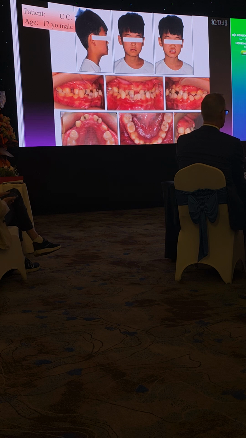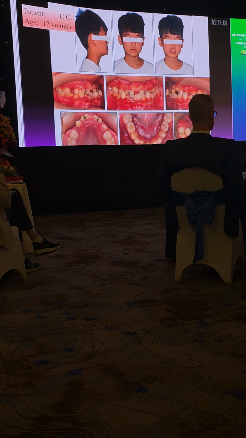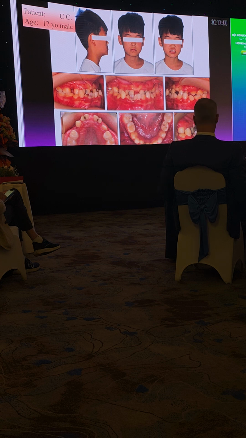All right, so one last question. What if your patient does not want to wear the face mask? See? You understand English, okay? What if the patient does not want to wear the face mask? And this little boy also has maxillary deficiency, right? Both the width and the anteroposterior. What would you do? Are you going to use clear aligners?